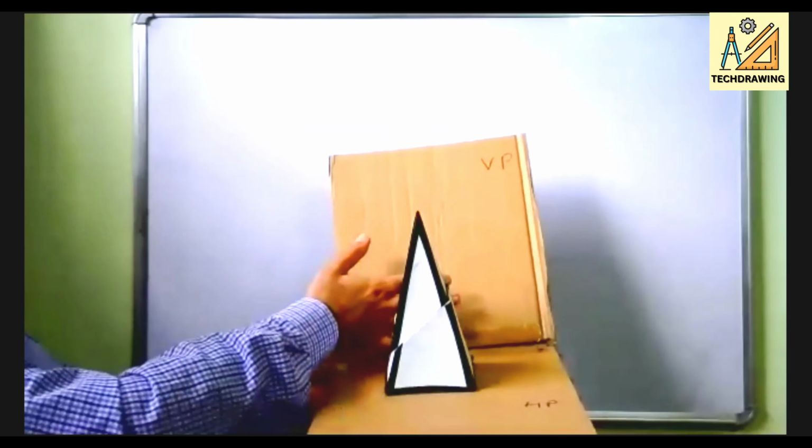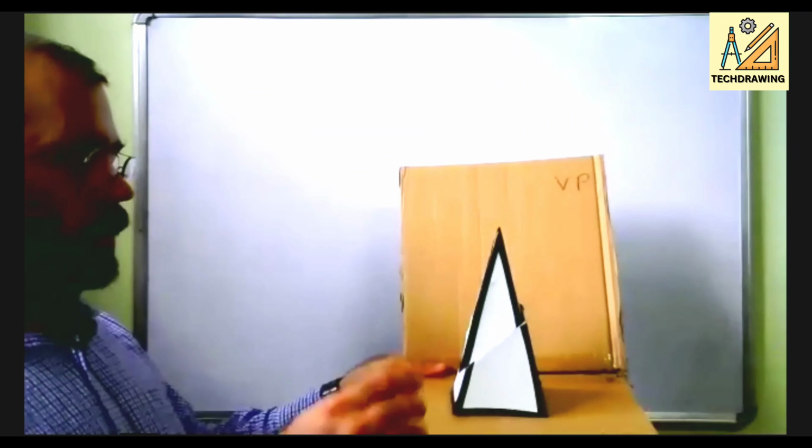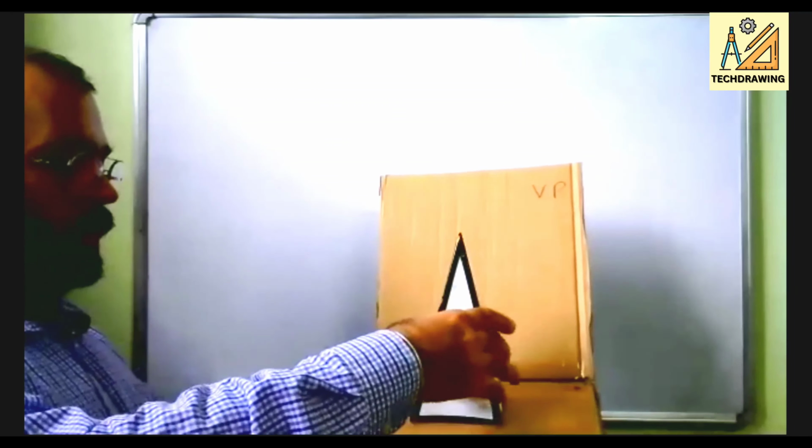If it is placed like this, this base edge and this base edge are perpendicular to VP, and these two are parallel to VP. But if I rotate it like this, all the base edges are making an angle of 45 degree with VP. So let us start.